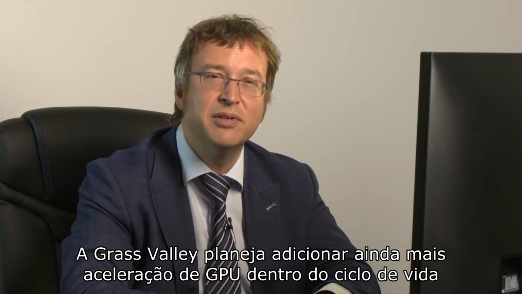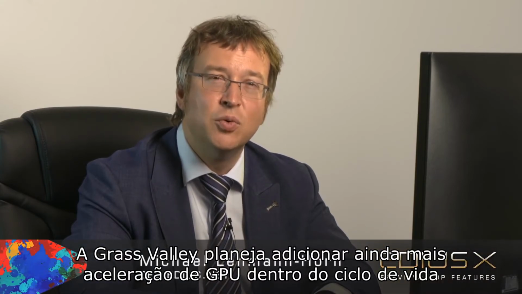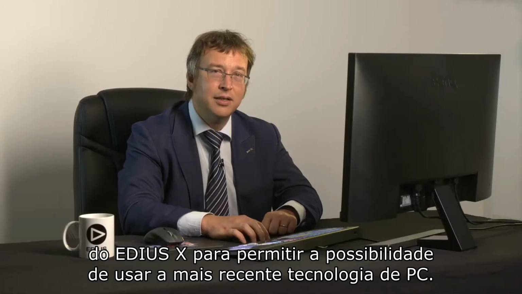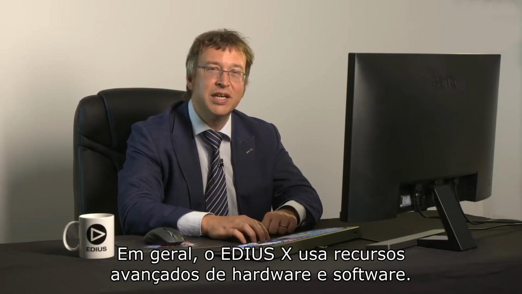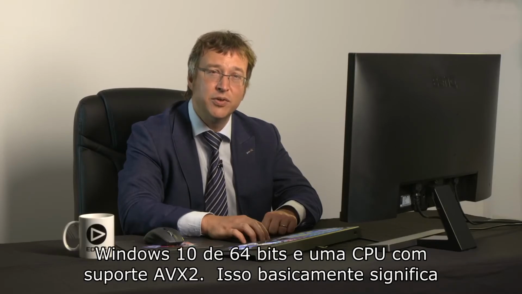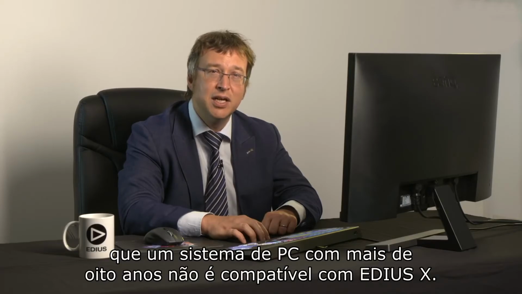Grass Valley plans to add even more GPU acceleration within the EDIUS 10 lifecycle to enable the possibility to use the latest PC technology. In general, EDIUS 10 is using advanced hardware and software resources. Therefore, the system requirements are slightly higher than before. EDIUS 10 requires Windows 10 64-bit and a CPU with AVX2 support. That basically means that a PC system older than 8 years is not compatible with EDIUS 10.